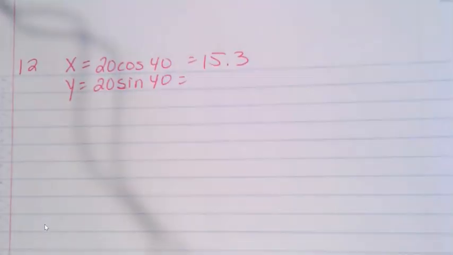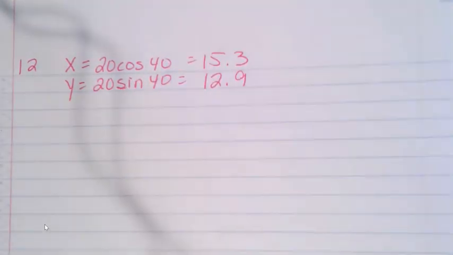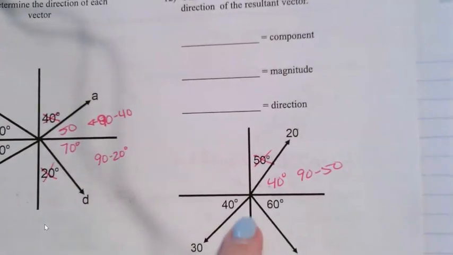Okay, so x equals 20 cosine 40 and y equals 20 sine 40. I love this one because we're in quadrant 1 and everybody is positive and happy. 15.3 and 12.9. Now we're going to go here to this one.